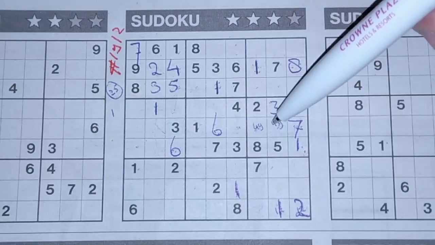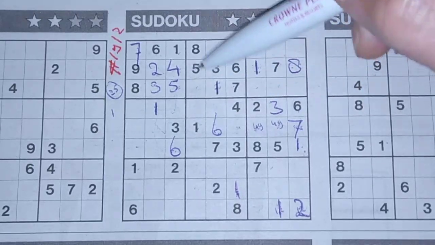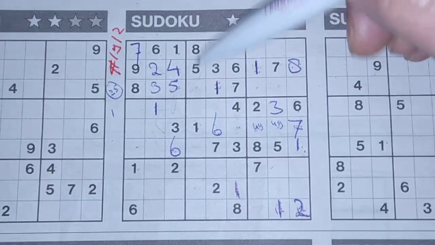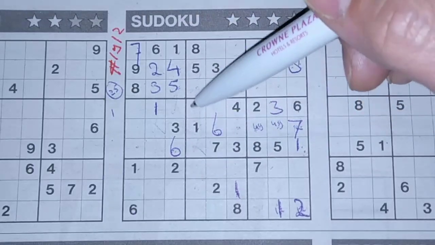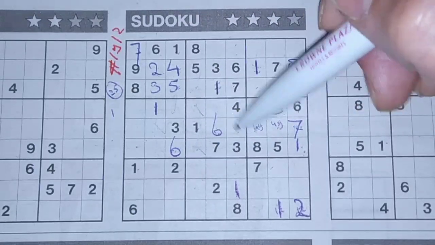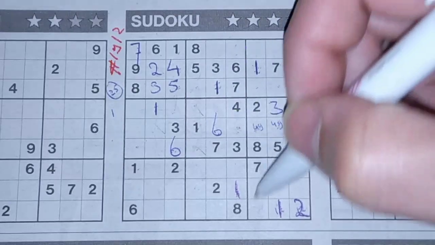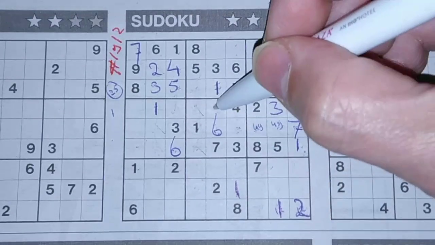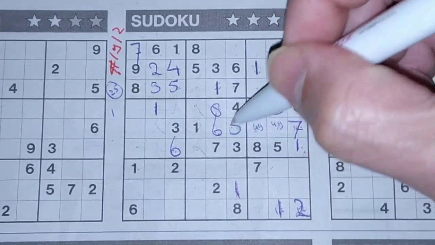4 missing numbers. 2 of those missing numbers are the 5 and the 8. We have a 5 and the 8 in this column, so no 5 and the 8 in these 2 boxes. So the 5 and the 8 goes in those 2 boxes. We see there an 8, no 8 there. 8 should be here, and the 5 goes there.